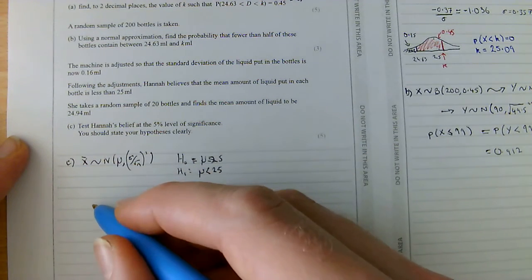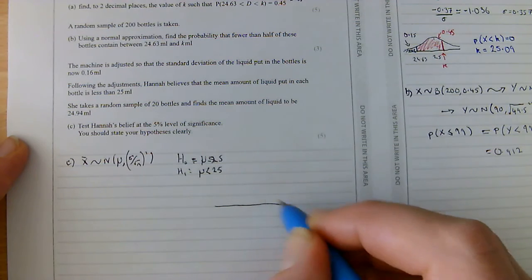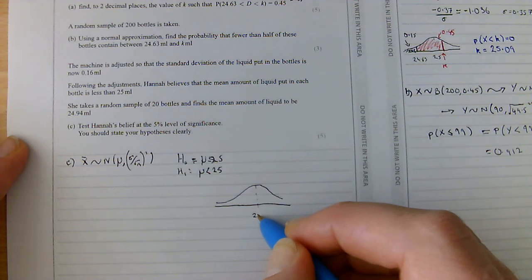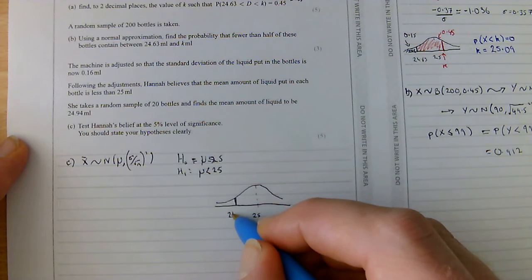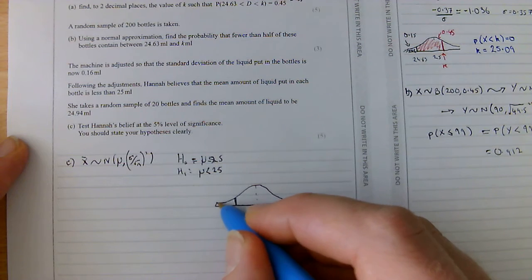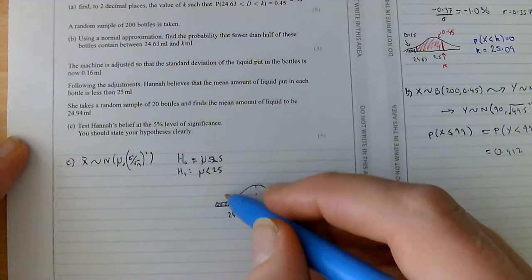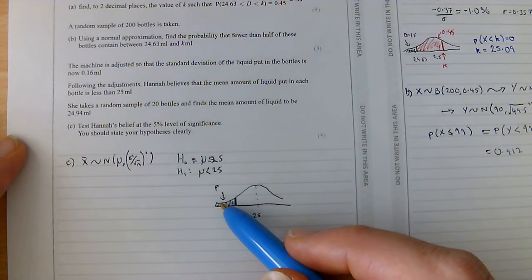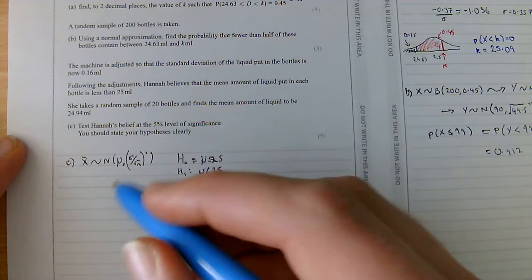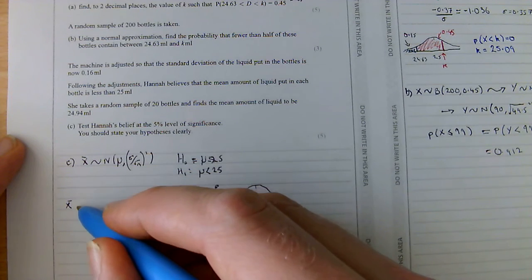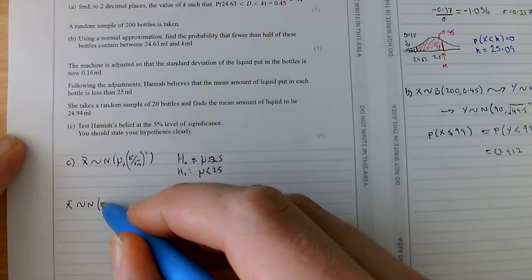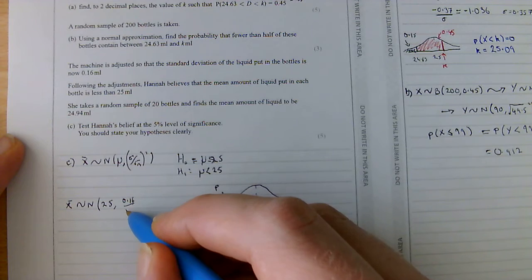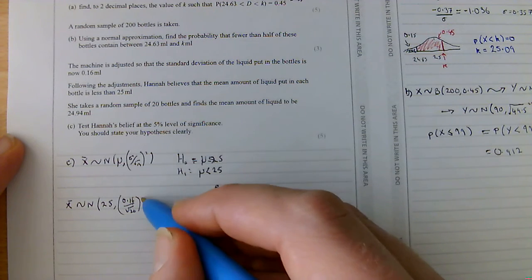Here there's my normal distribution, my mean of 25. She's ended up getting 24.94. I'm trying to find the probability that that happens under the null hypothesis. So that's the probability that I'm trying to find. If that's less than the significance level, then I would reject the null hypothesis. Let's check. Under the null hypothesis, x bar would be distributed normally with mean 25 and standard deviation 0.16 over root 20, all squared.